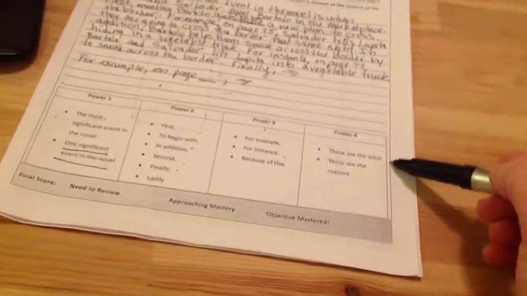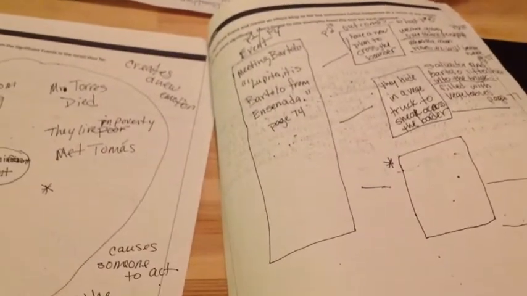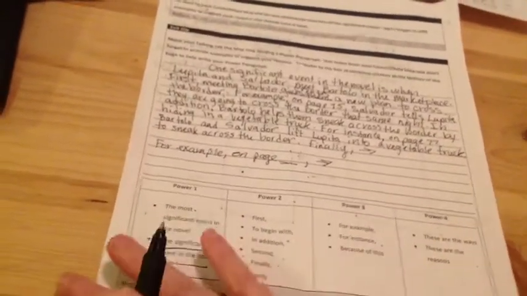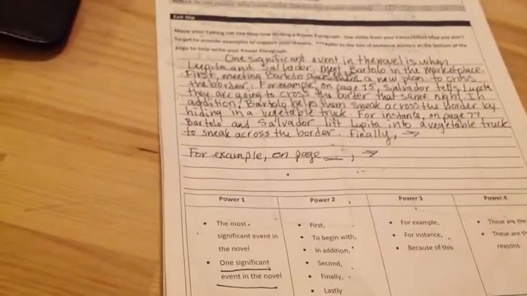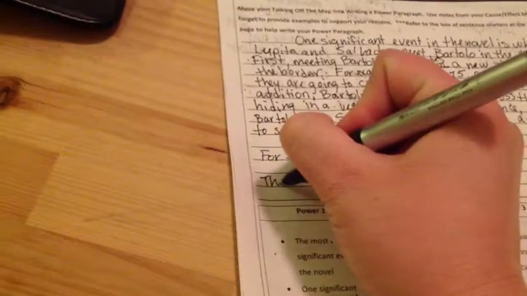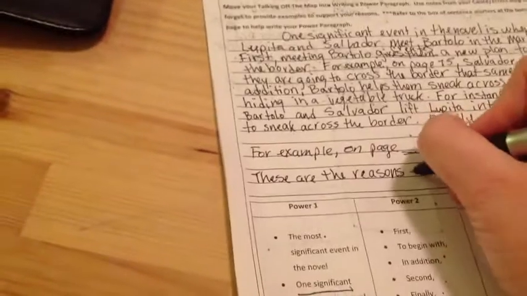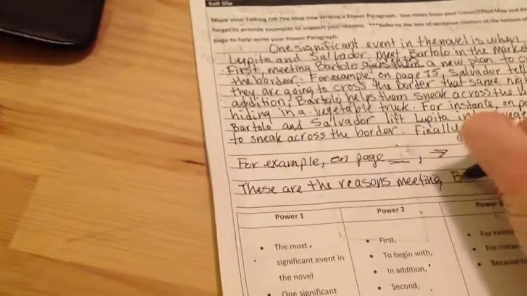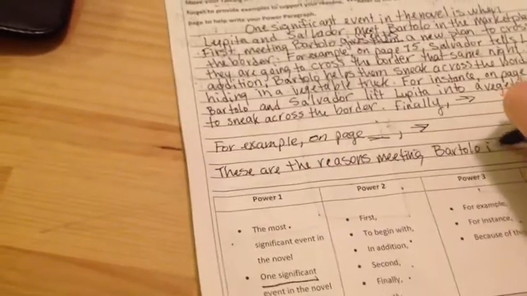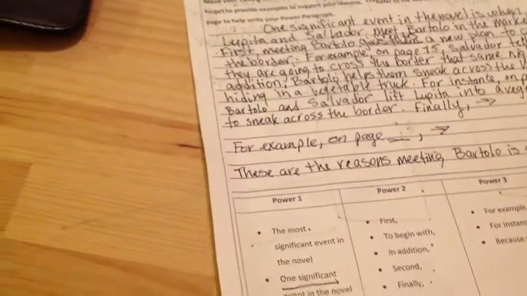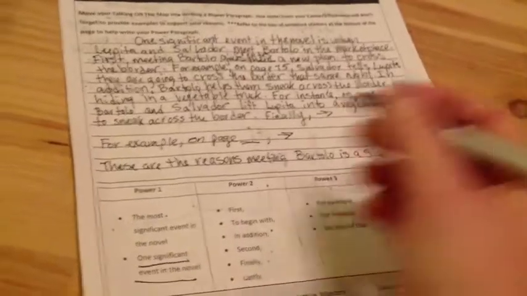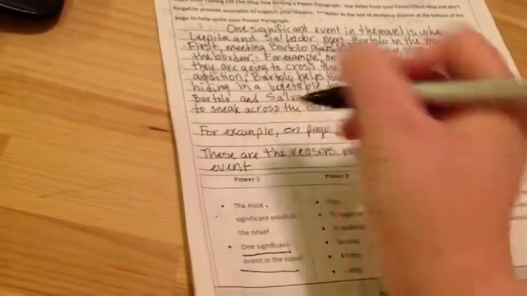Okay? Then you're going to end your power paragraph with a P4. So you can use these are the ways or these are the reasons. Okay? And then you want to restate your event, meeting Bartolo. So I'm going to restate. These are the reasons meeting Bartolo is a significant event in the novel.